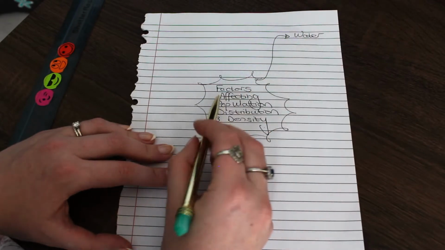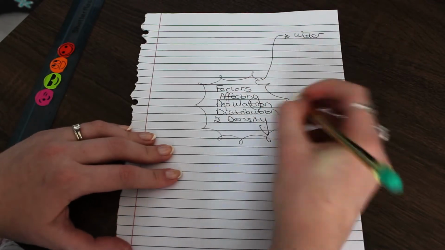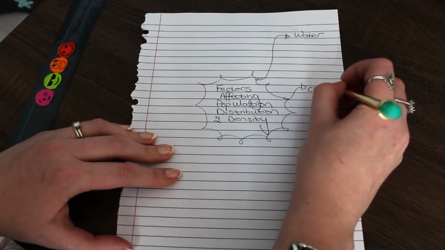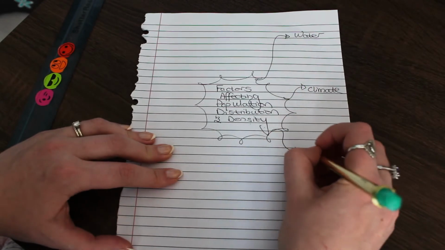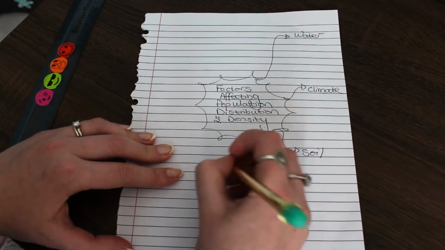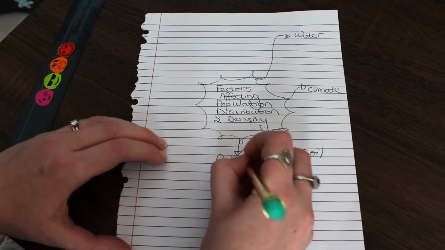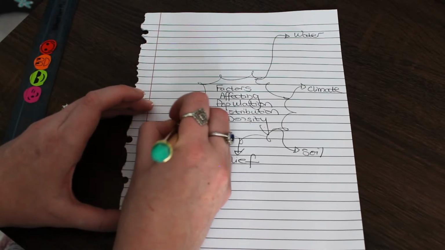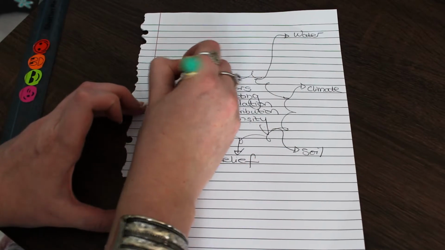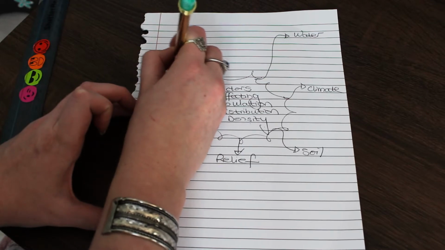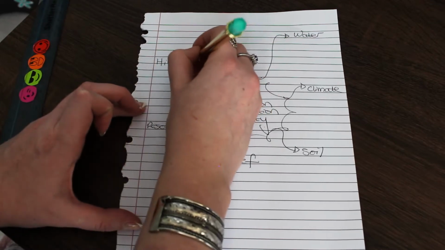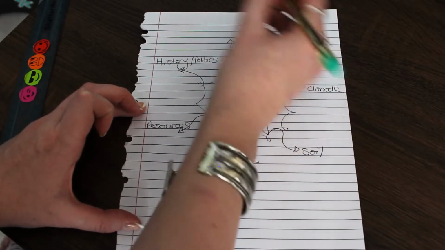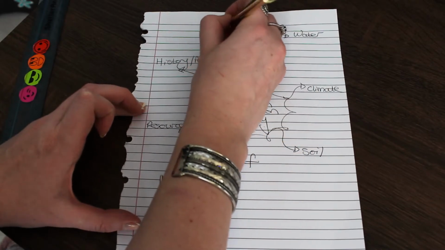Our first factor that affects population distribution and density is water. My next one is climate. My next one is soil. My next one is relief. My next one is resources. My next one is history or politics. And my last one is socio-economic.